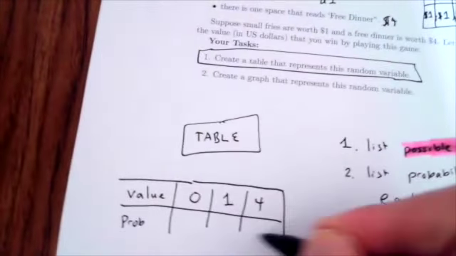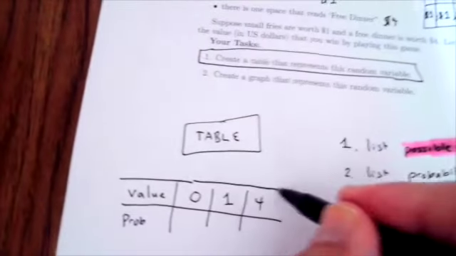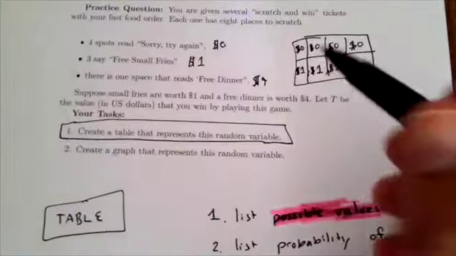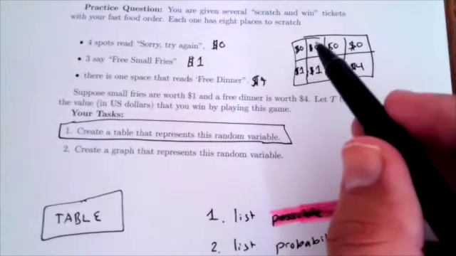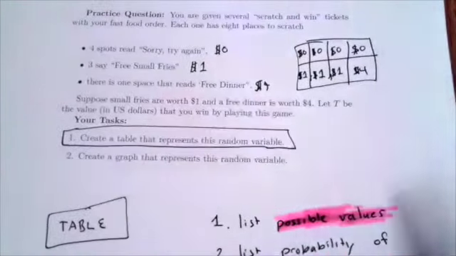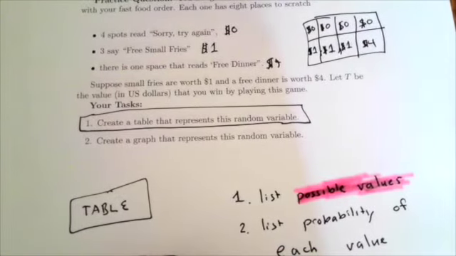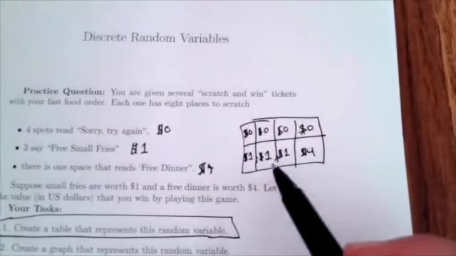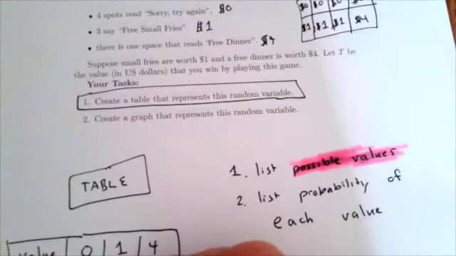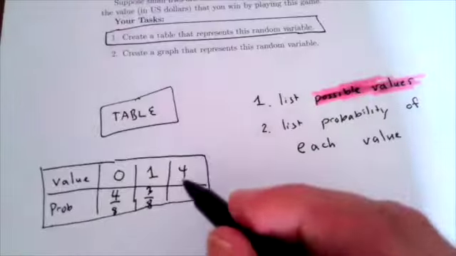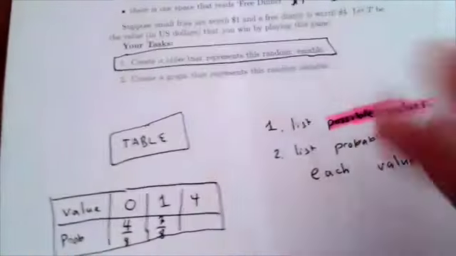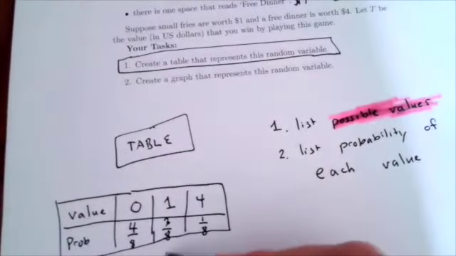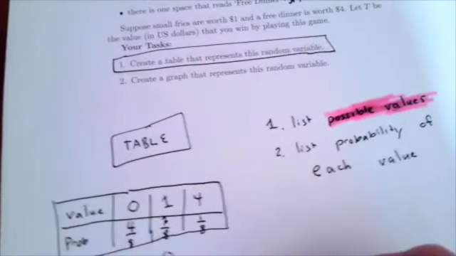and then I need the probability of each value. So what is the probability of 0? What is the probability you win $0? Well, there were 8 total slots. There were 4 of these that gave you $0, so the probability is 4 over 8. Similarly, for 1, there were 8 slots here. There were 3 slots that gave me $1, so the probability of $1 is 3 over 8. And for 4, there was 1 slot out of 8 total slots, so the probability here is 1/8. And this is how you would make a table representing the random variable.